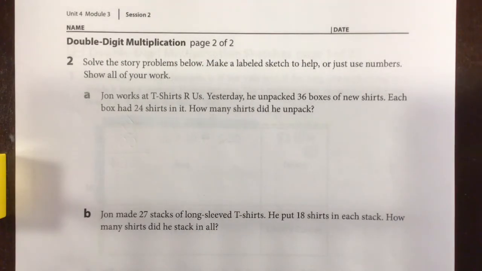So now we're on page 136. This is your last page. Again, there are only 3 problems to do on this last page. So number 2, solve the story problems below. Make a labeled sketch to help, or just use numbers to show all your work. So students, once again, you are welcome to use the standard algorithm or the classic way, or you can use an area model, or we call the box method. Use whatever strategy you're more comfortable with.